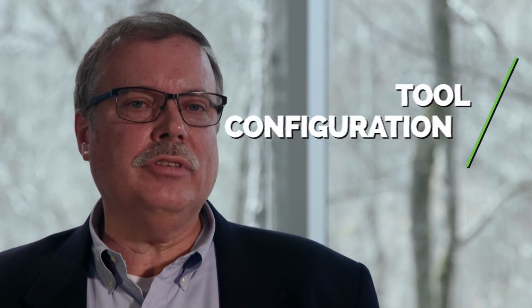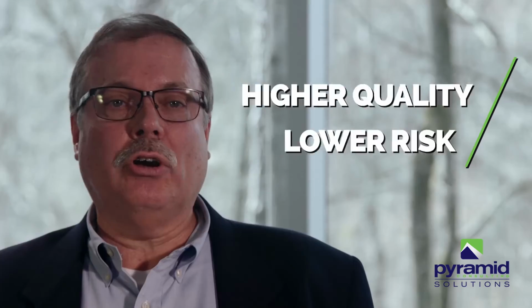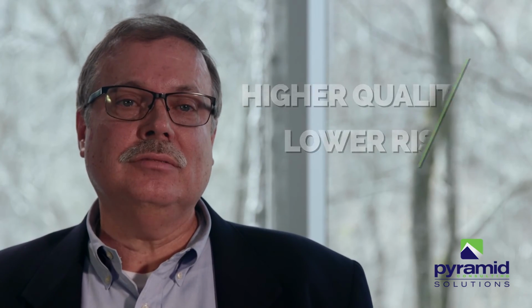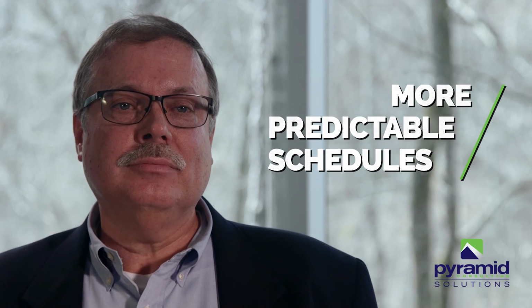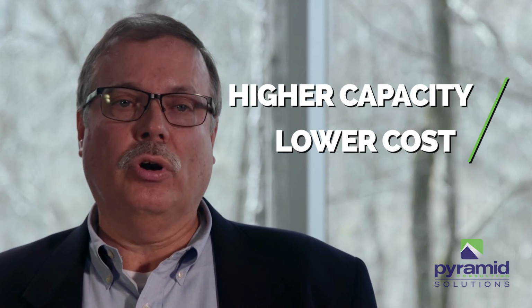Today's QA organizations also need to be more tool savvy. They need to be able to select the right tools, integrate them, configure them, and modify them. QA organizations that are successful at implementing technology tend to see the following benefits: higher quality, lower risk, more predictable schedules, higher capacity, and lower costs.